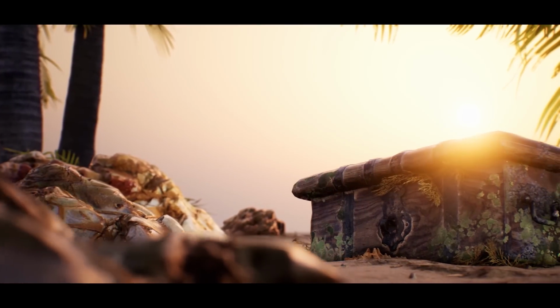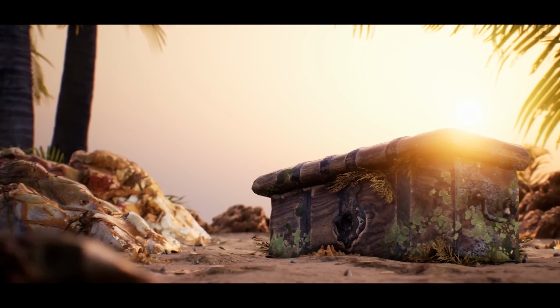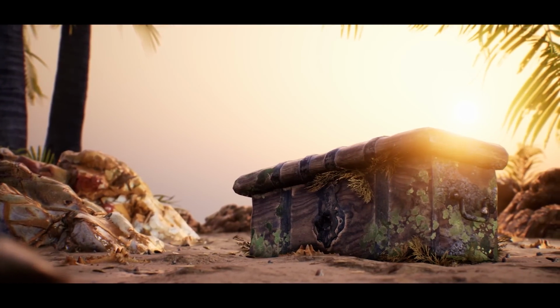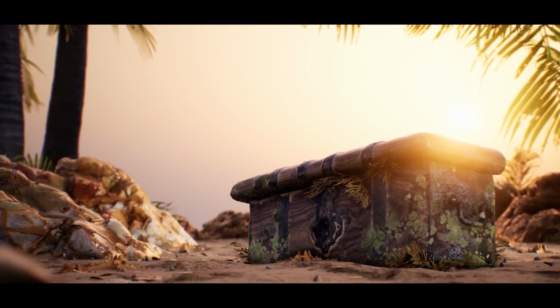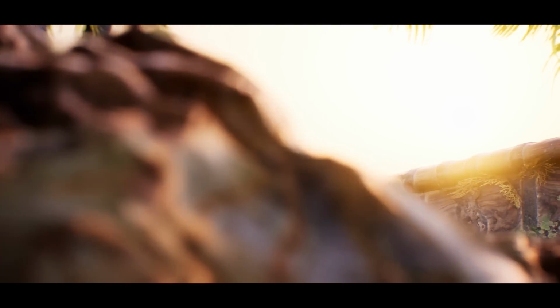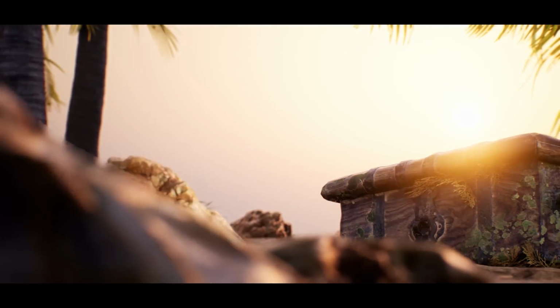Today we're going to be looking at an environment that I threw together pretty quickly using Quixel Mixer and Unreal Engine. Today we're going to be doing an in-depth look at Quixel Mixer, and I'm going to be using a couple different asset types in order to achieve our final result that you're seeing here on screen.